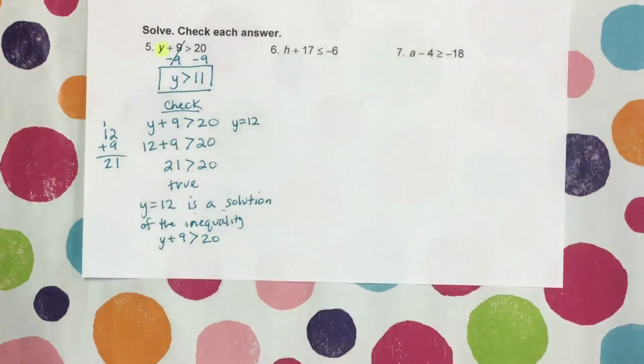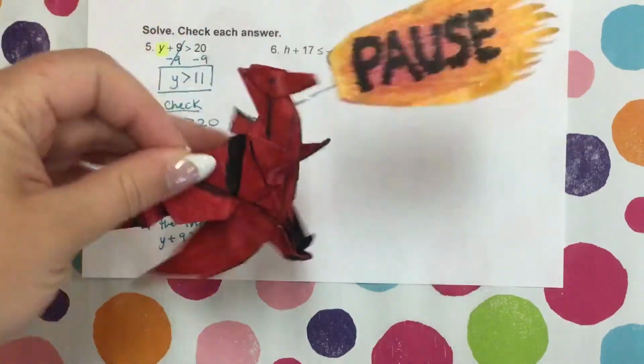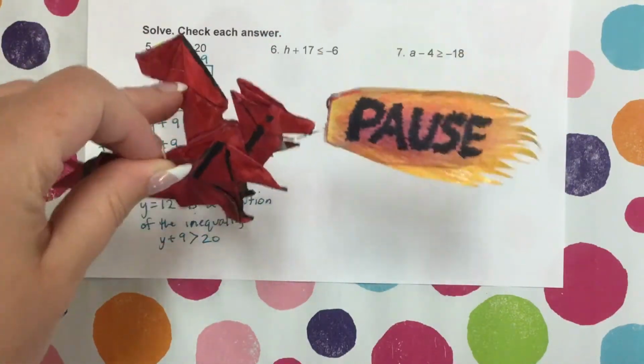But yeah. Okay, where's our friend the pause dragon? Oh, here he is. Okay, or she, I don't know. It's a pause dragon.